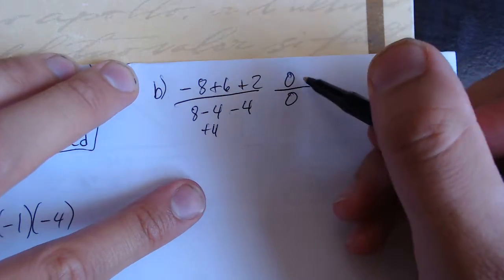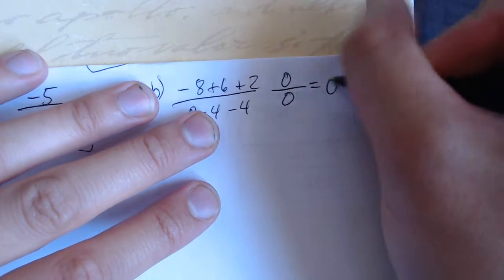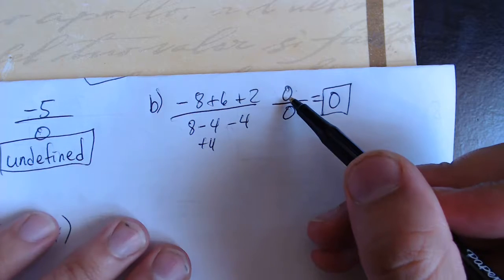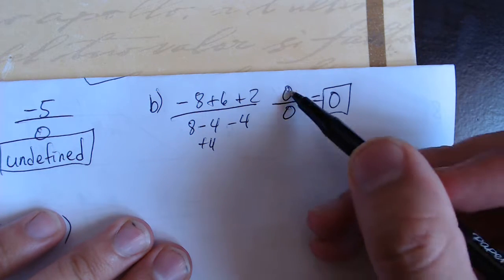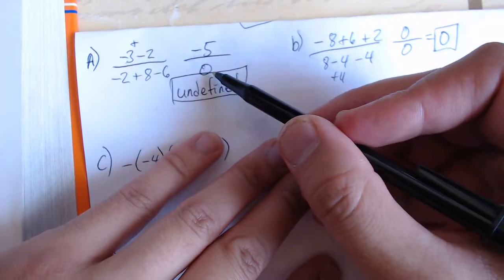Now in this case, we have 0 divided by 0, which is the same as equaling the number 0. And that's okay for the answer. The reason why is because there's no value in the numerator. In this case, we're not trying to divide anything by 0, we're simply saying that there's nothing there. Whereas in the first problem, we were trying to divide the number -5 by 0, which is not possible.